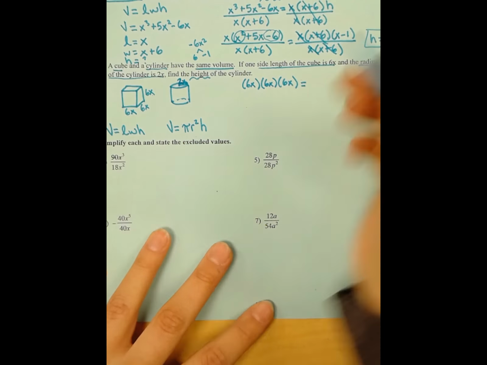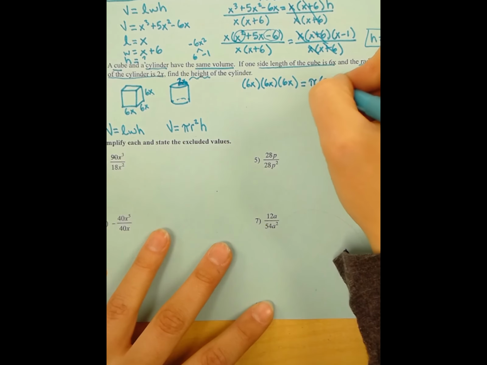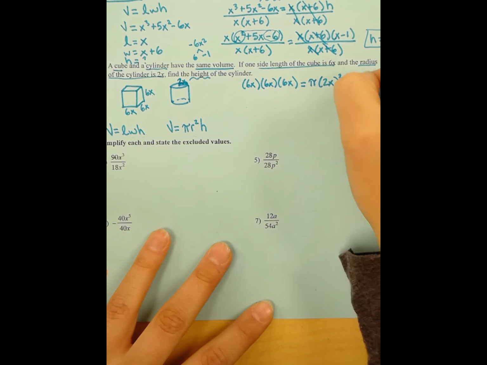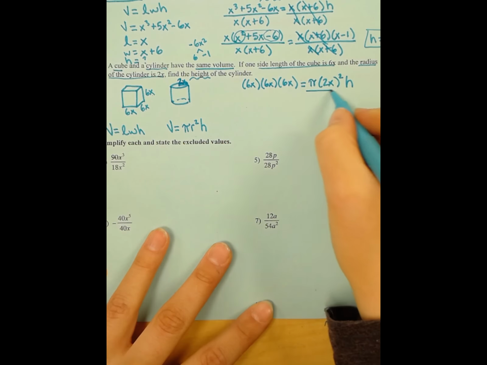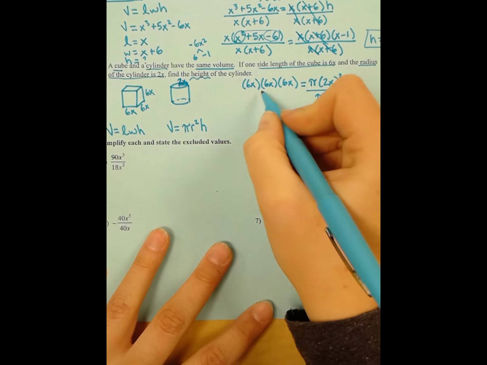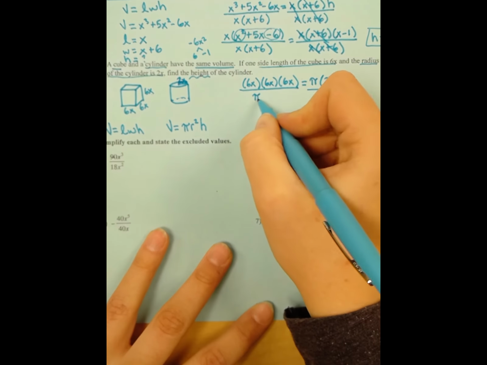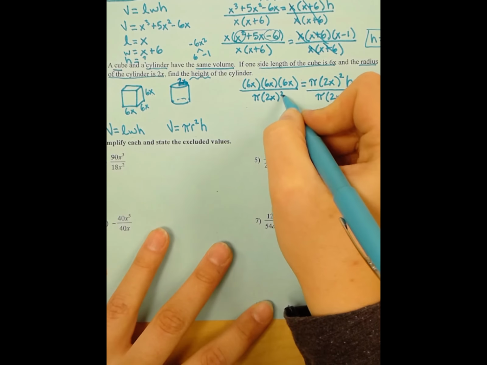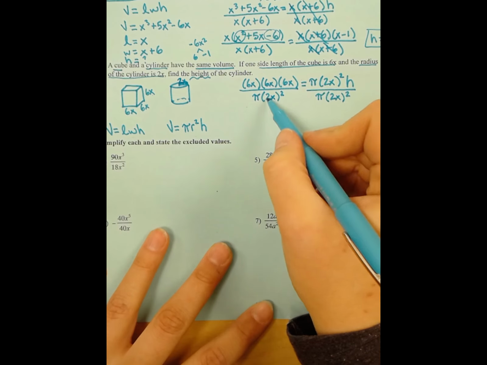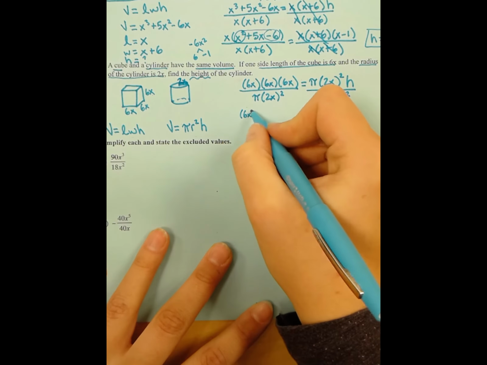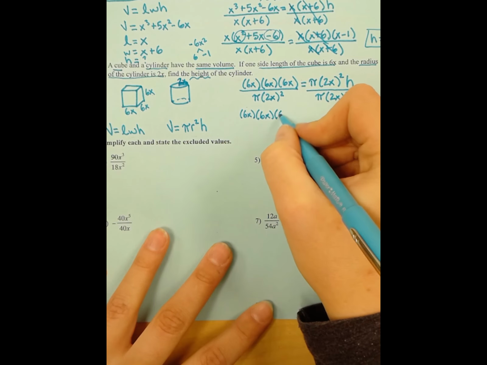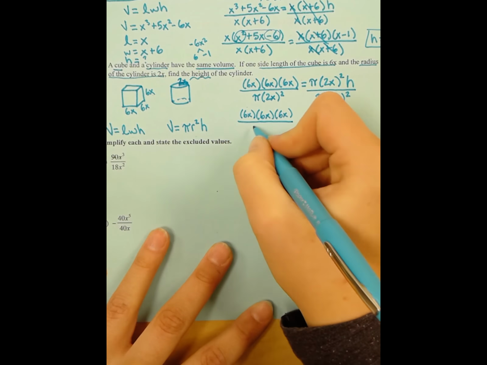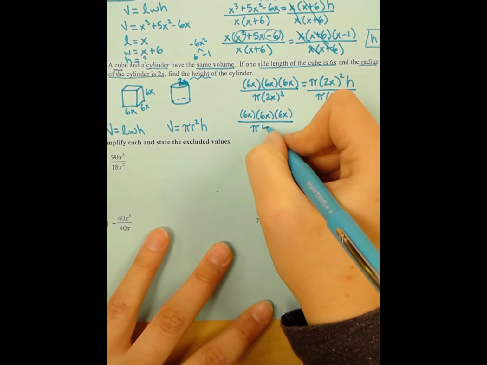Now for the volume of the cylinder, I'm going to plug in pi. My radius was 2x, squared, times the height. And now I have to find the height, which means I need to divide by pi times 2x squared. Well, first, I know the square is going to apply to both of those terms, so that's going to be 4x squared.